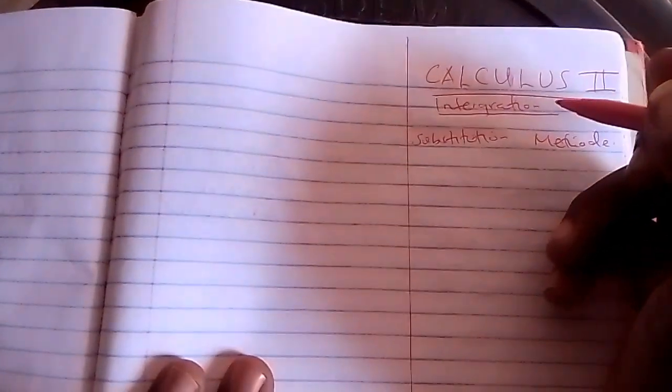Okay, I'm back again. Now we want to go through calculus 2, that is specifically integration. And as you know, integration has different methods of approaching it. We have the first method, which is the substitution method, which I'm going to deal with first. Okay, substitution. Let me use examples. Maybe I can explain well with examples.